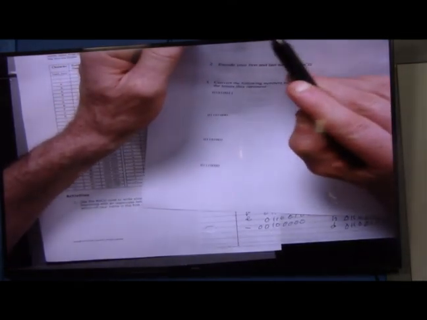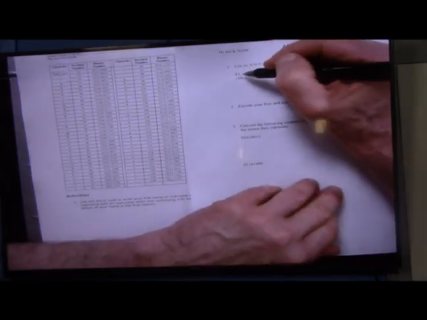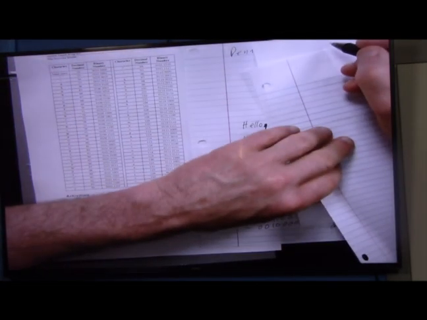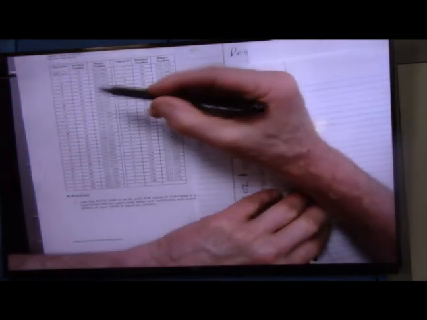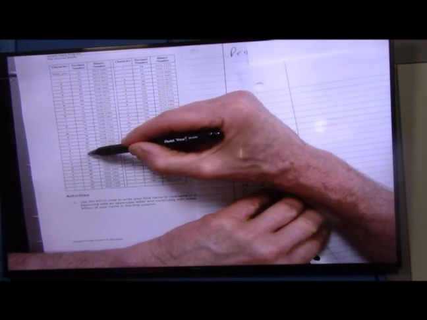Use an ASCII table to decode the following message. Okay, so it gives us 83. Let us decode this message. First character is a decimal 83. This is the table that you would use to solve the problem. We look at 83, it's a capital S.